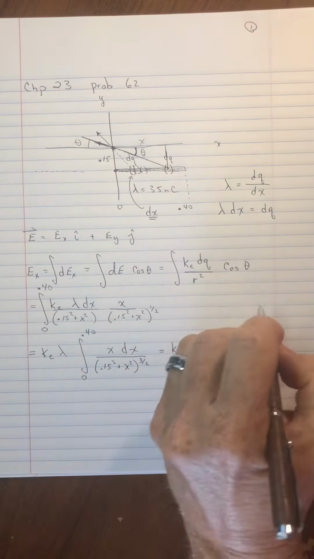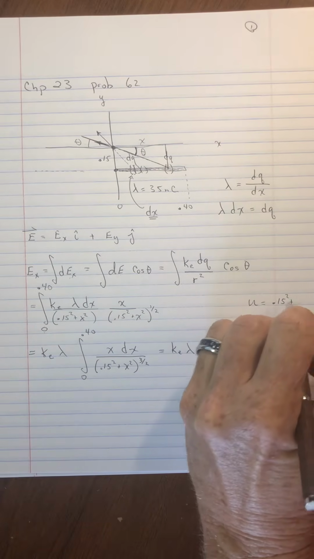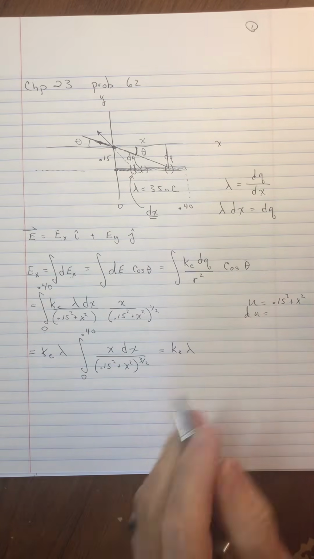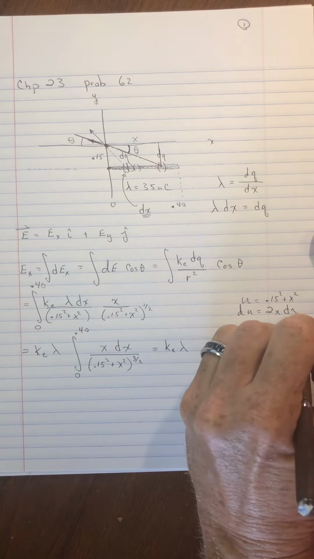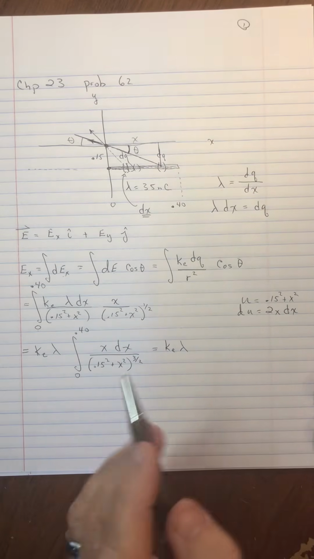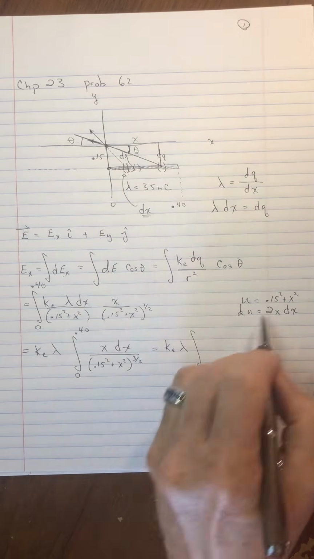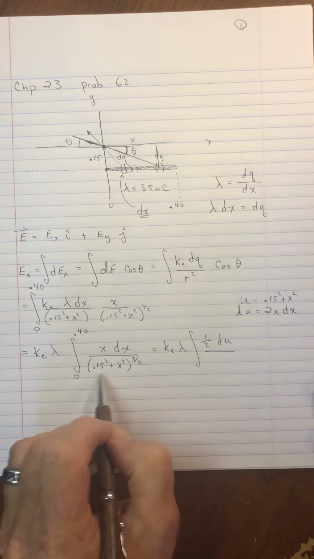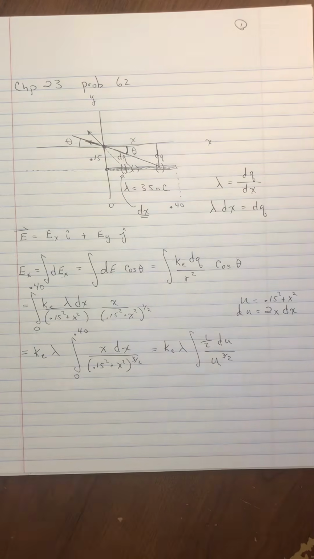This is a u sub. You can kind of see it. If you said u was equal to this part in the bottom there, and so that du would be 2x dx. And we could now substitute this x dx here for 1/2 du. And we can substitute this as a u raised to the 3/2 power. And that's just a power function.